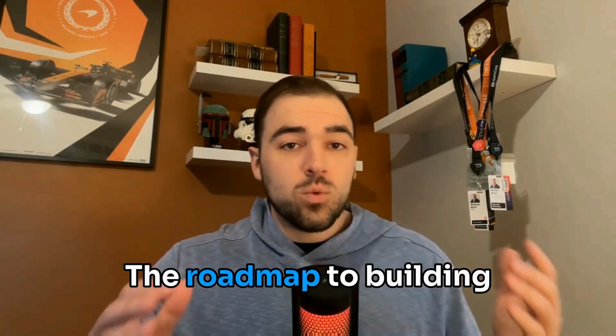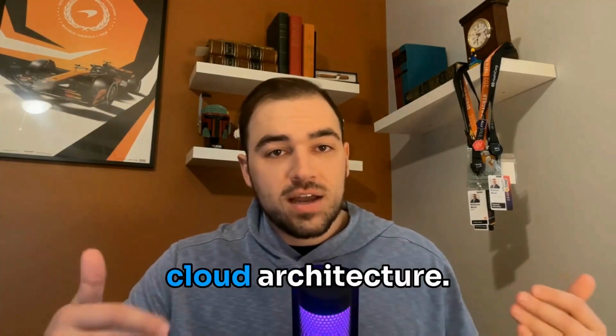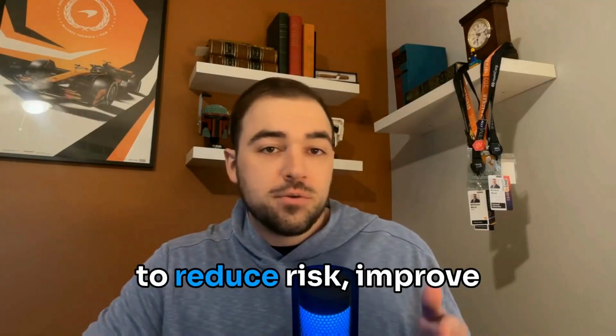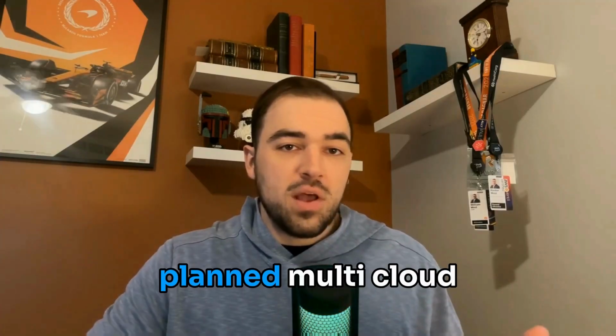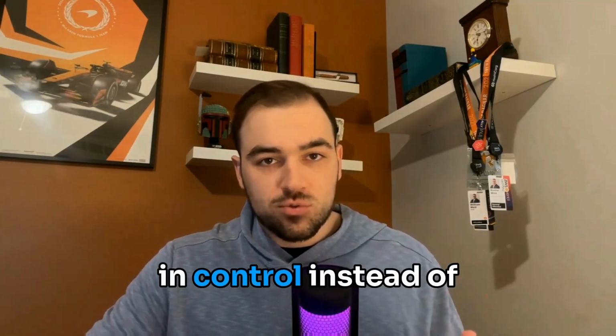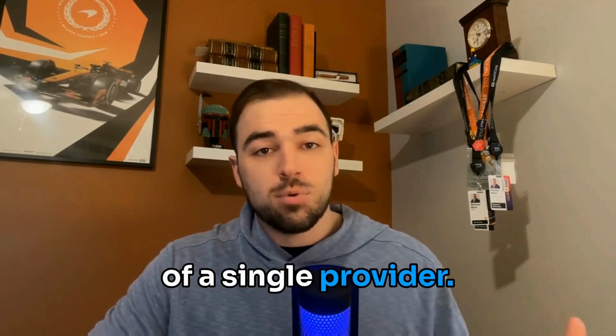Well, there you have it, the roadmap to building a scalable multi-cloud architecture. Whether you're trying to reduce risk, improve performance, or optimize costs, a well-planned multi-cloud approach puts you in control instead of leaving you at the mercy of a single provider.